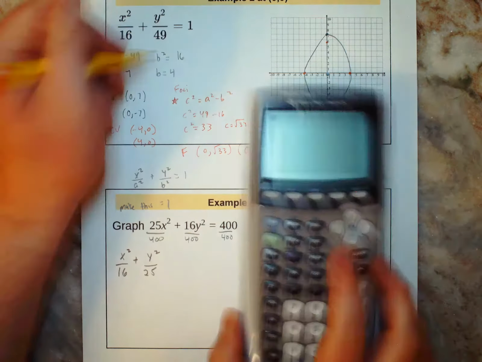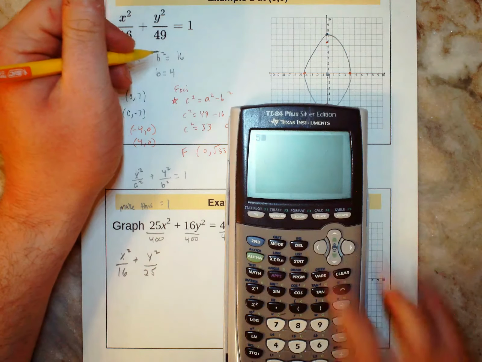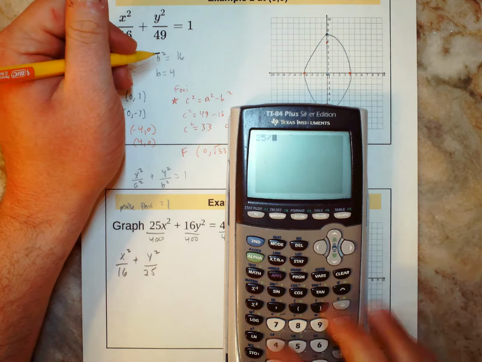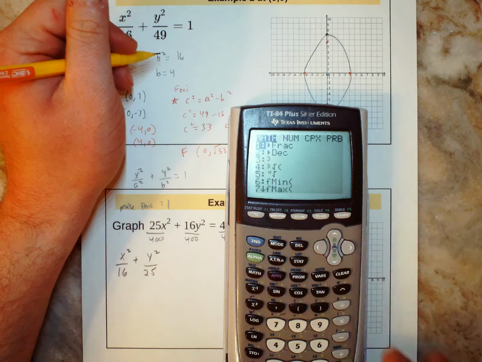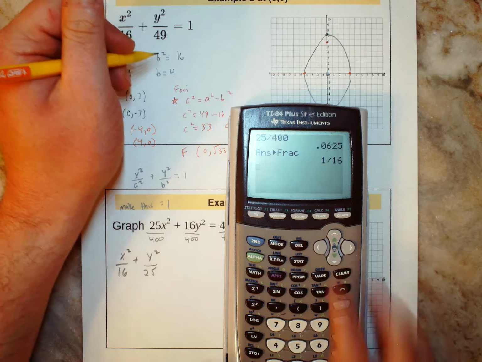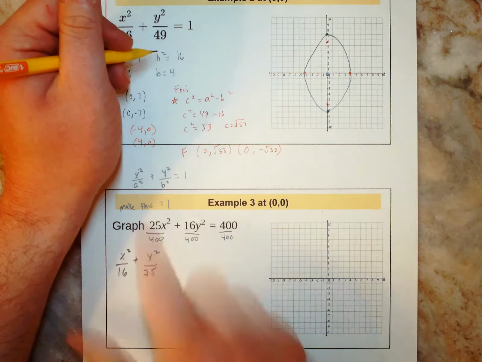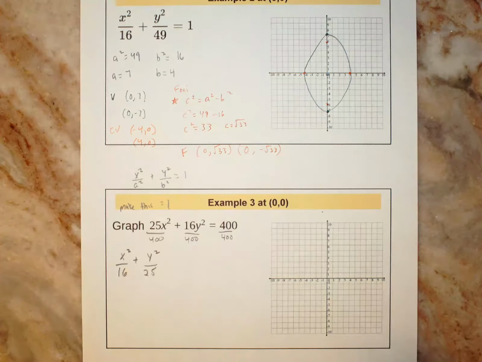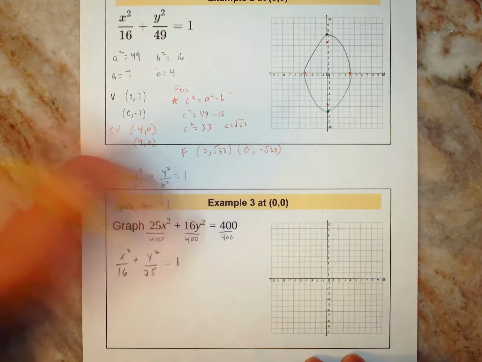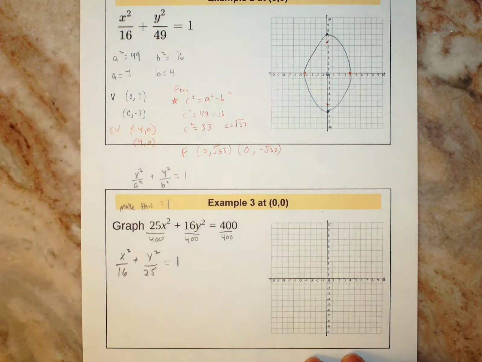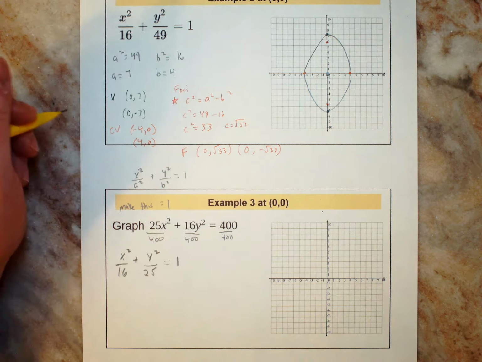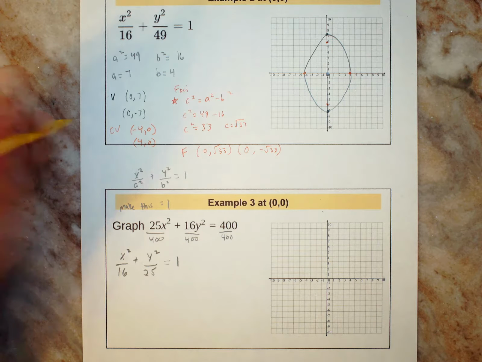So again, if you're not sure, 25 divided by 400, math, enter, 1 out of 16. So that's how I got those numbers. 25 divided by 400, I reduced the fraction. And that should equal 1, because 400 divided by 400 is 1. So now we're business as usual here. You guys should try to figure this one out on your own. You should pause it and do this one on your own.